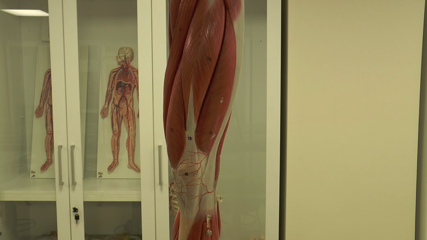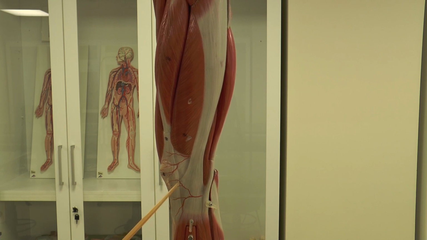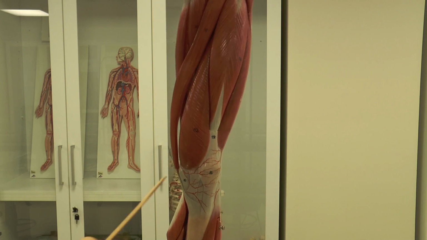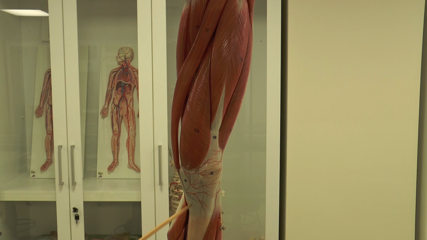And on the lateral side, this knee joint is stabilized by this tensor fascia lata here, as you can see. And then on the medial side, we have the pes anserinus, where the sartorius, gracilis and semitendinosus tendons come together. This is called the pes anserinus, formed by the sartorius, gracilis and semitendinosus. This tendon attachment point also stabilizes the knee joint on the medial side.